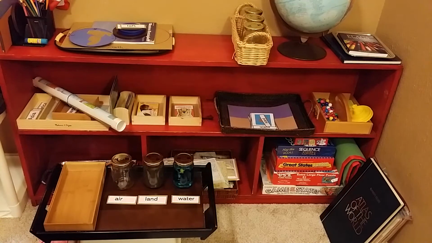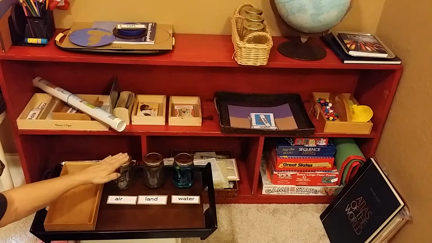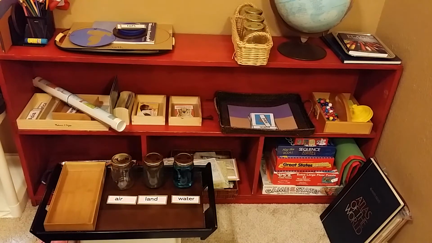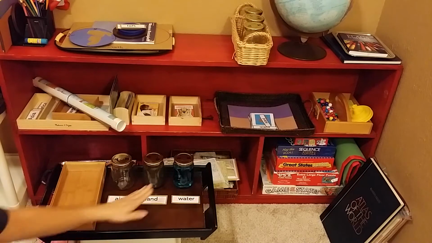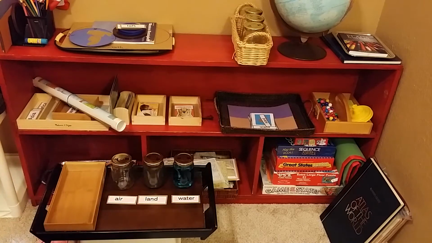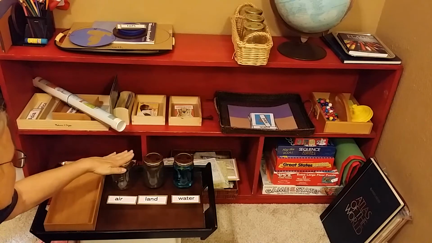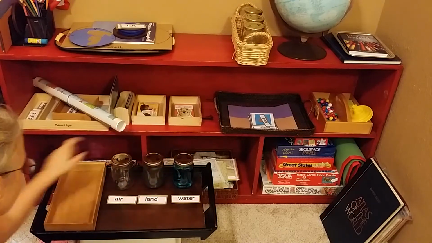Can you show me the air? And you should point to this. Can you show me the water? Can you show me the land? Okay, what is this? And they would say water. What is this? And they should say air. What is this? And they should say land. That's called a 3-period lesson, and you use that throughout teaching all different math, language, and so I have a video on that. So air, land, and water.